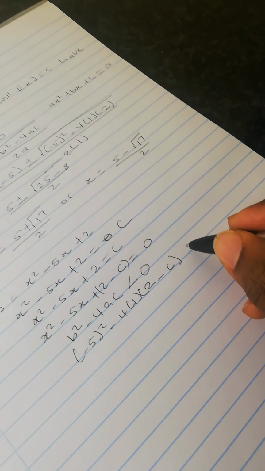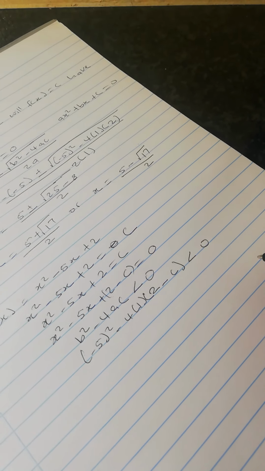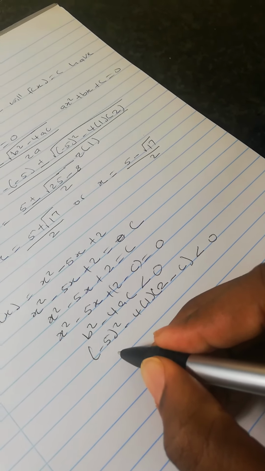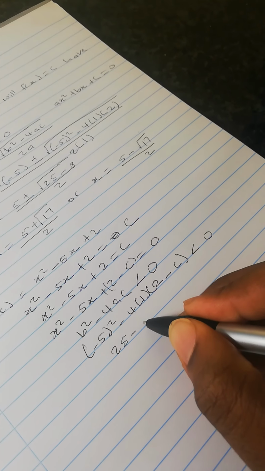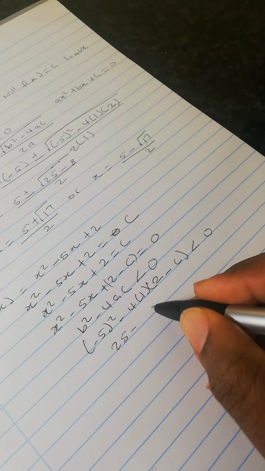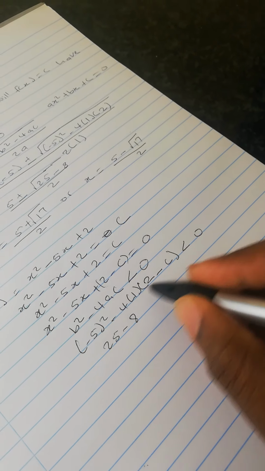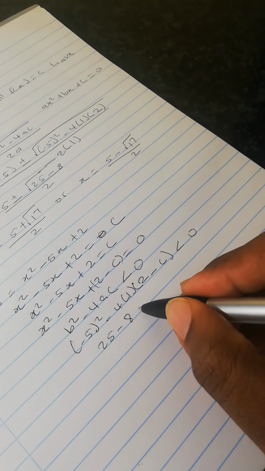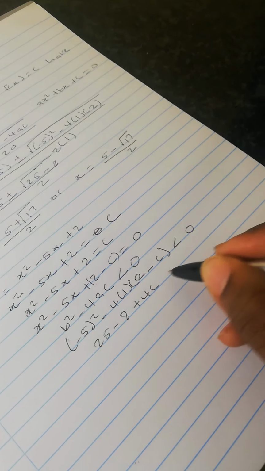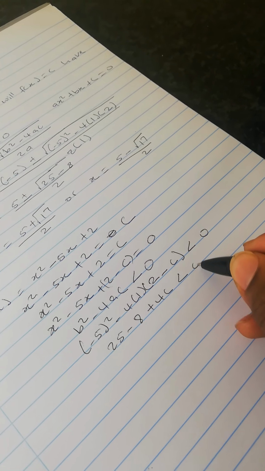And then this must be less than 0. Right, so now we have to solve. This is 25 minus 4 times 2, which is 8, minus 4 times negative c, which is plus 4c. Then this must be less than 0.